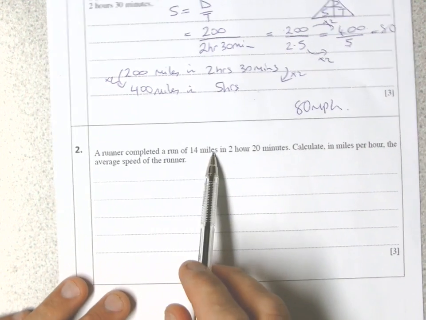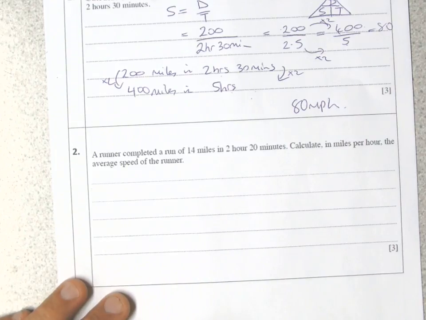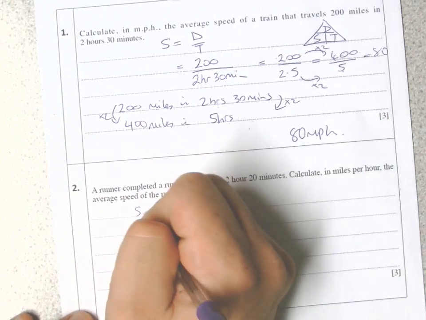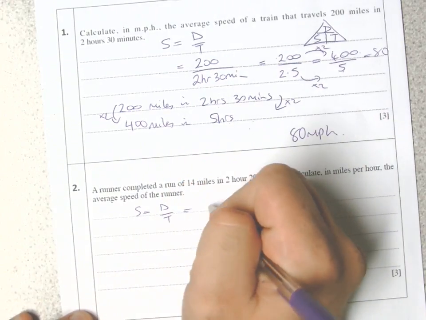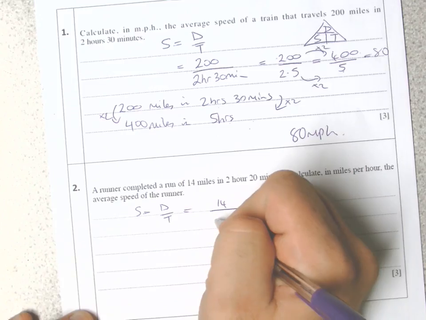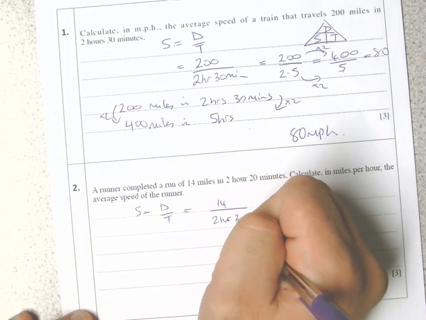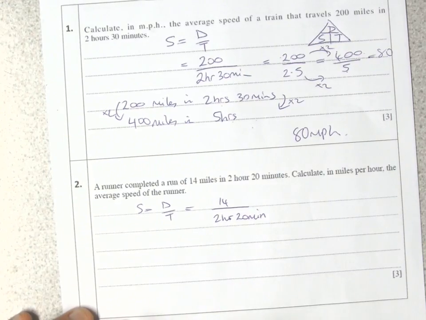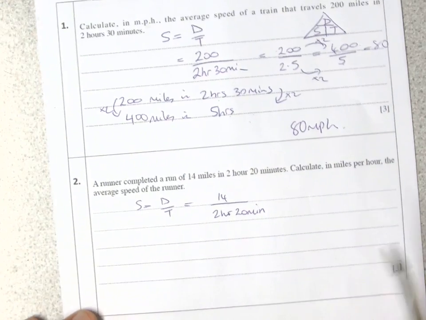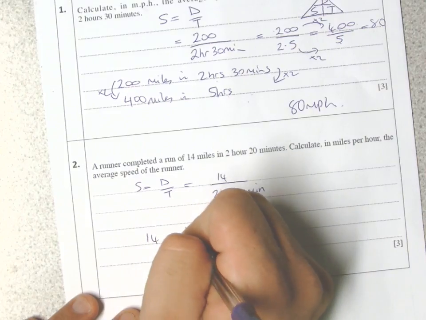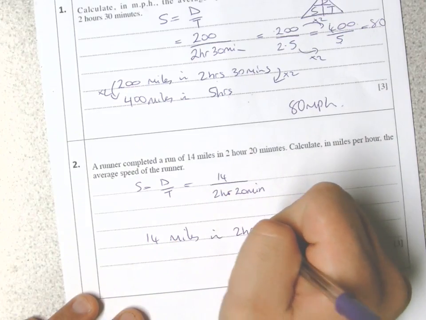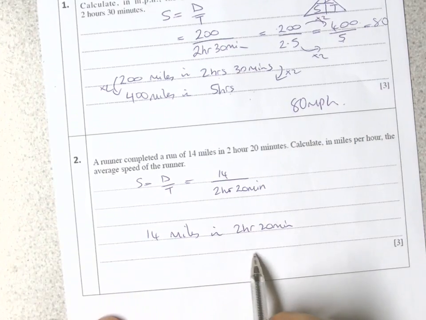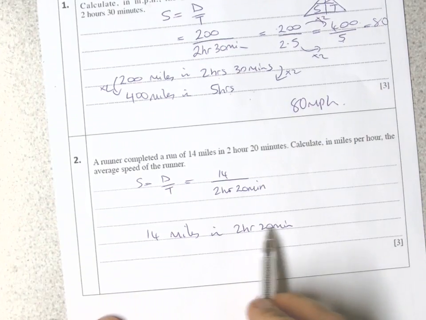In the next one, obviously you've got 2 hours 20 minutes. And if we were to do distance over time here, you'd have 14 miles, 2 hours 20 minutes. Again, not easy. So we could look at this scaling thing again. If we do 14 miles in 2 hours 20 minutes, let's see if we can scale this to a suitable time. See if we can scale it so it becomes a whole hour.